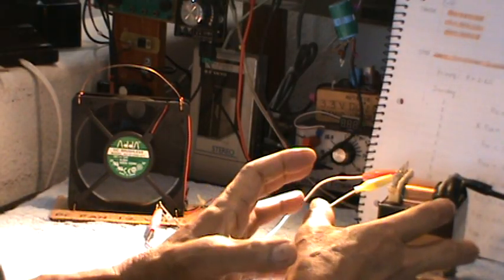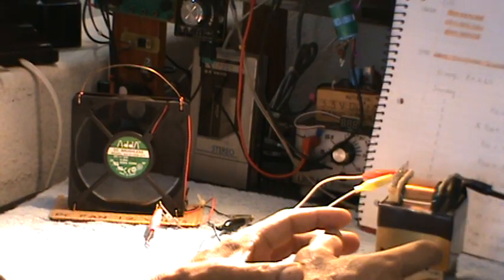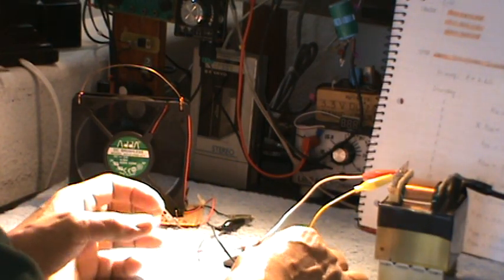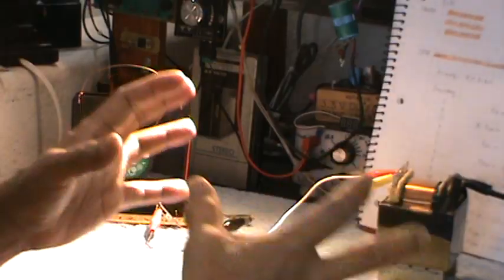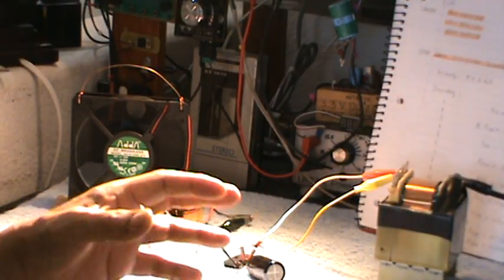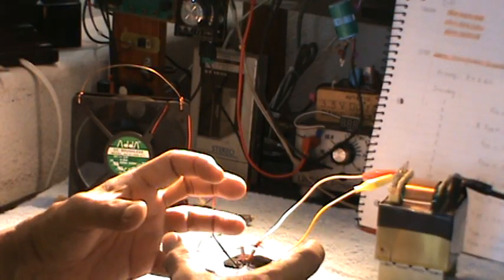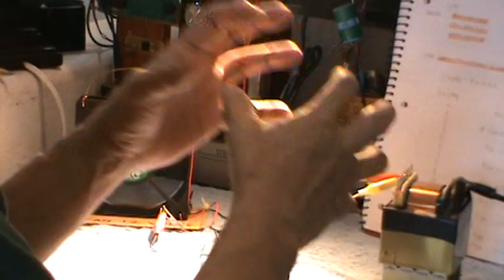So by using this power transformer here, and by using one of the terminals, and by using the bridge diode and this electrolytic capacitor, we could operate this DC electric fan here. That's the so-called advantage of knowing how to bring out DC voltage from an available AC voltage.